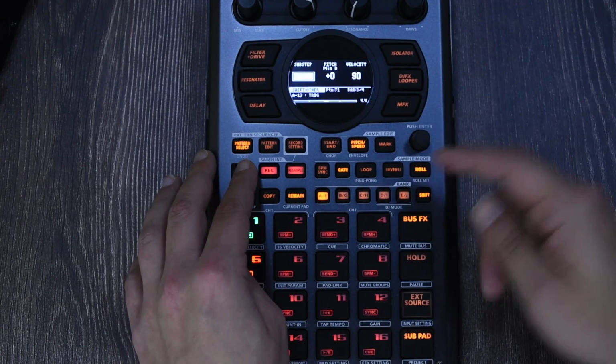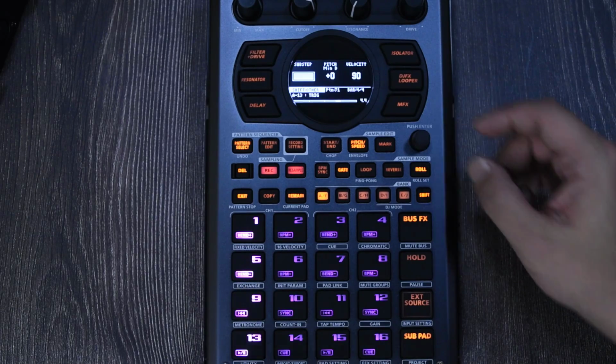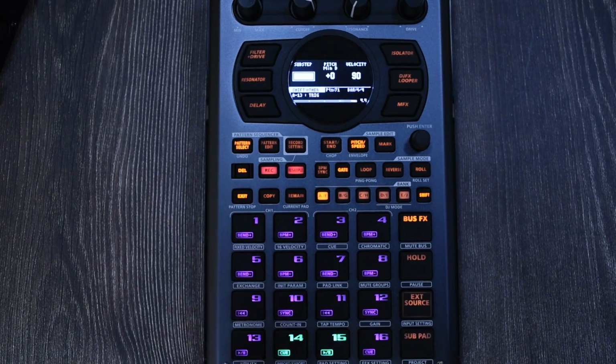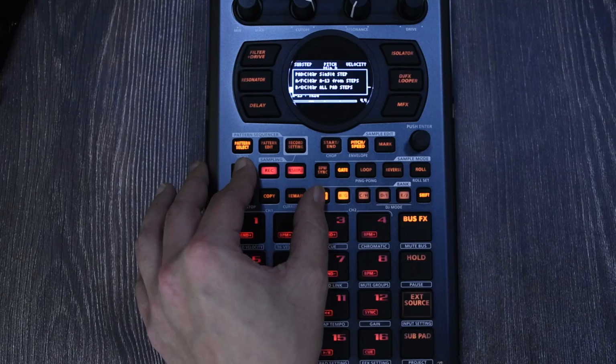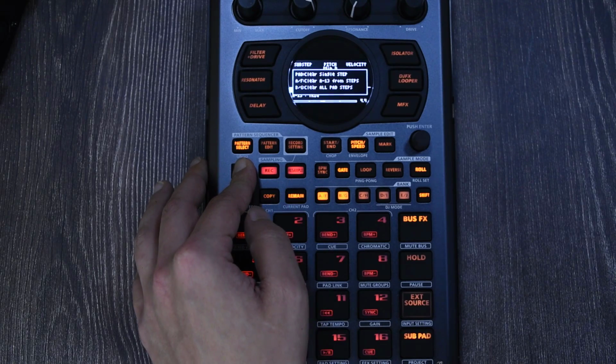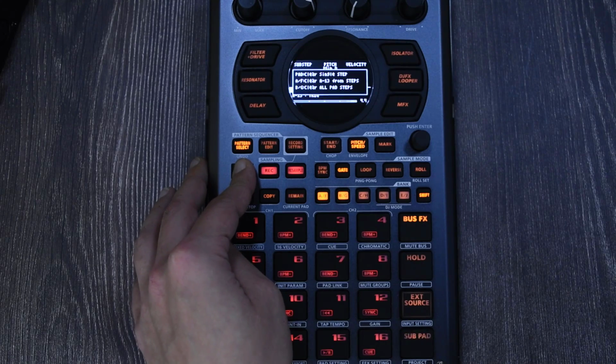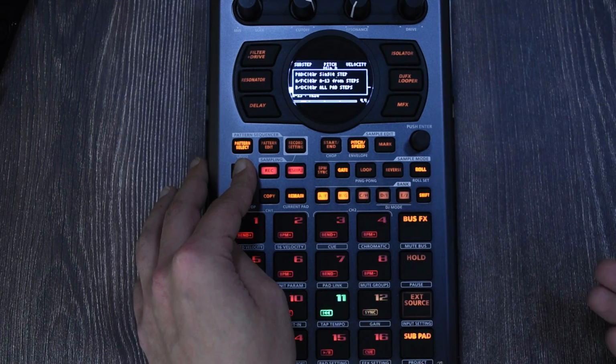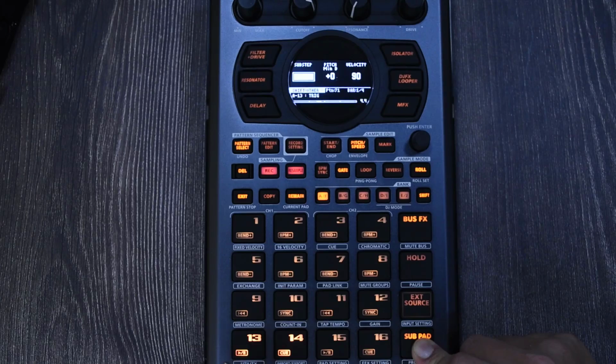You need to go to the 3, delete them, and then go to the 4 and just delete them again. Now, if I hold the delete, this one is going to delete the sample that you have selected. The other one is going to delete all the samples on the actual page. So I have only one, so I'm going to go to the kick.